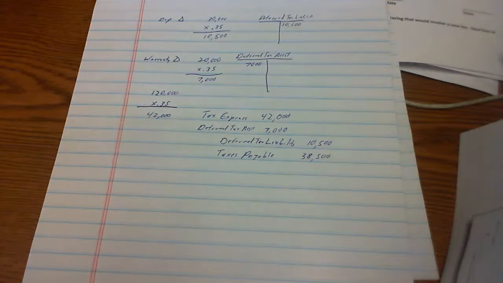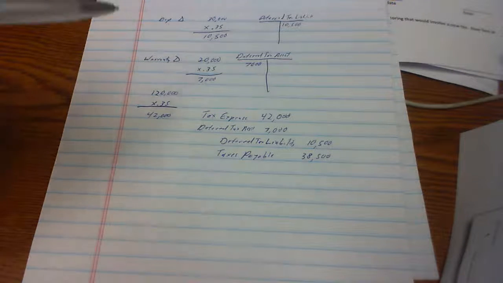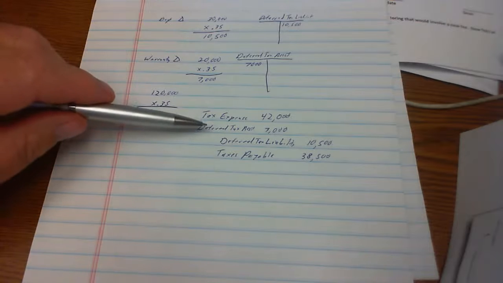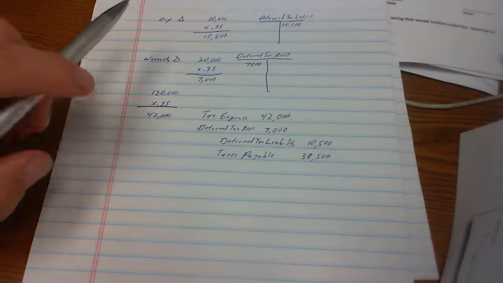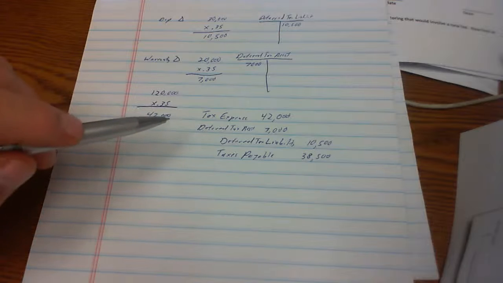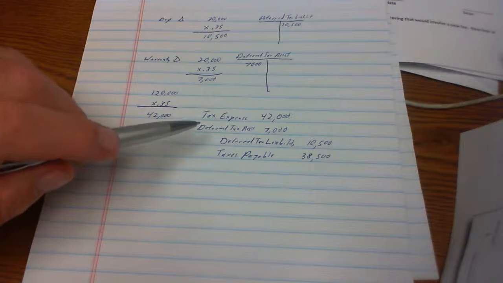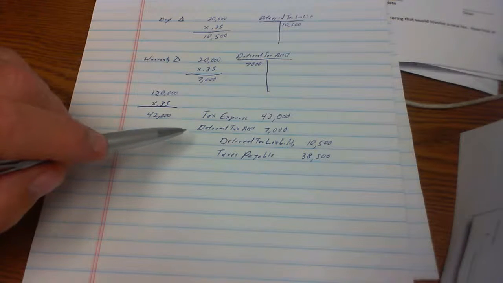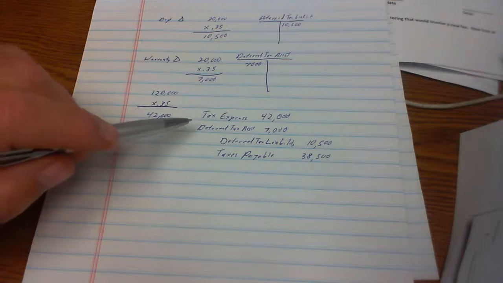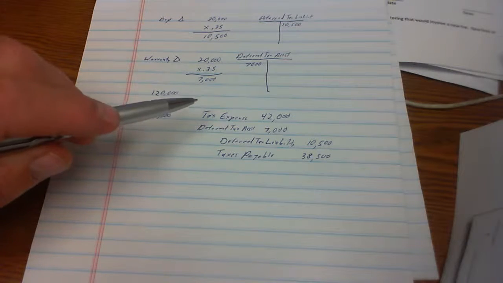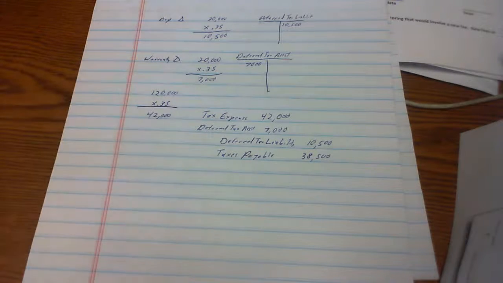Now, an interesting thing I want to point out here before we leave this problem is, despite the fact that we have a deferred tax asset and a deferred tax liability, on our balance sheet, we net those, and in this case, we'll only report the difference of a deferred tax liability of $3,500. So when you have both deferred tax assets and deferred tax liabilities, the balance sheet only shows the net effect of that. All right. So that finishes exercise 17-6.